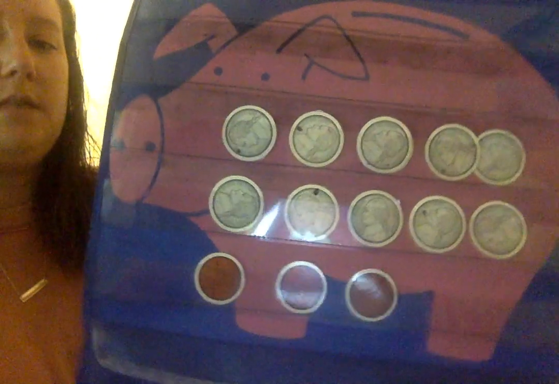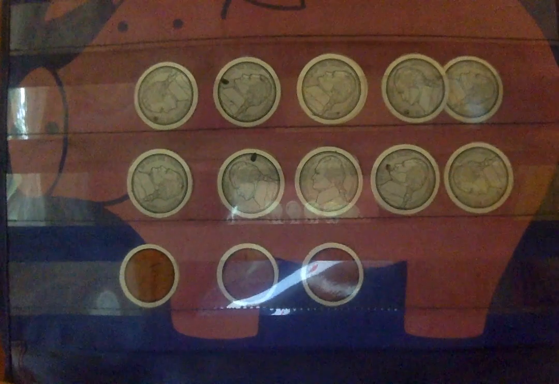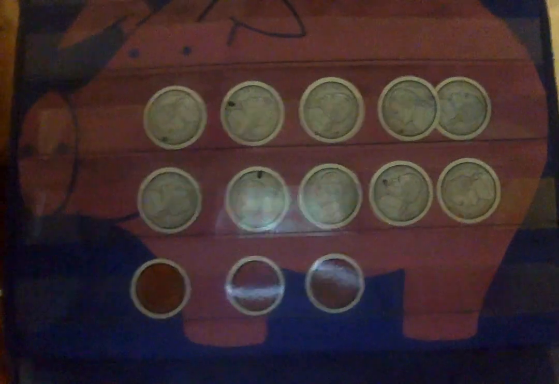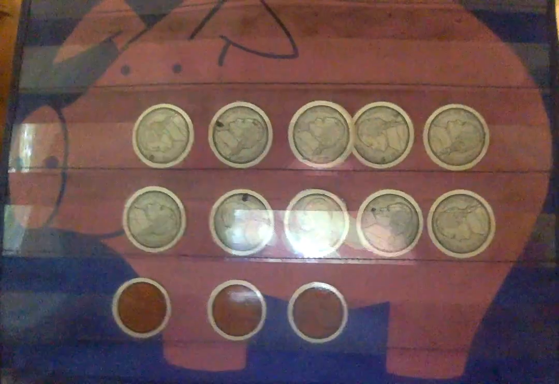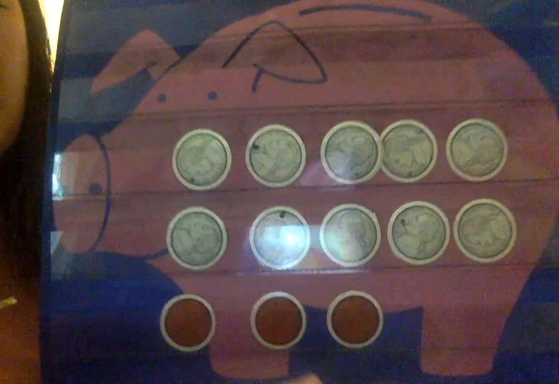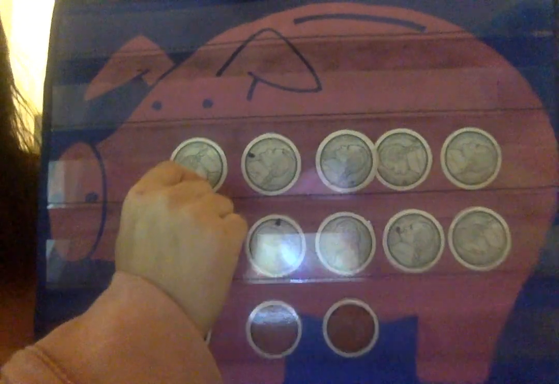So let's look in our bank for today and see what we've got. See that? There we go. Oops. All right, so today we have 2 coins. What coins do you see? Yep, I see nickels and I see pennies. So when we count our nickels, we're going to count them by 5s. And when we count our pennies, we're going to count them by 1s. So we'll count our nickels first, and then we'll count. It's easier to count our pennies after we're finished with our nickels. So let's start with our nickels. Let's count by 5s together.